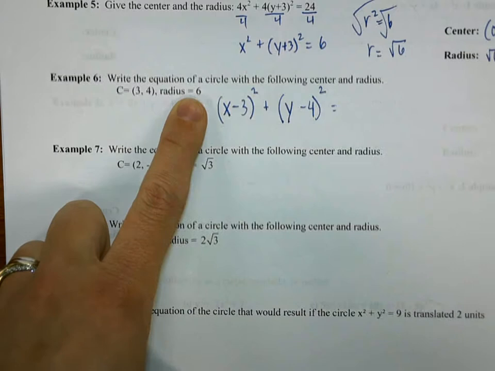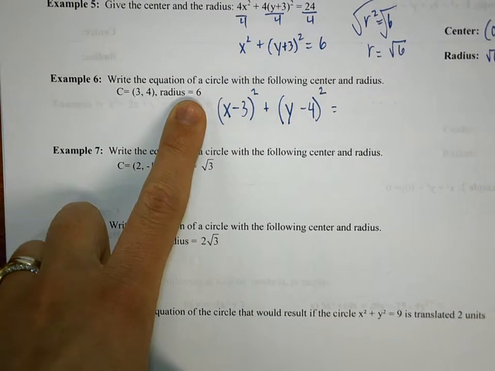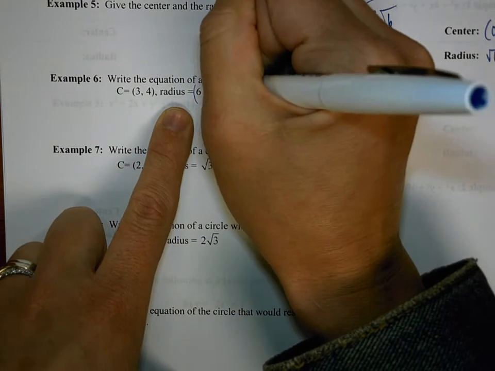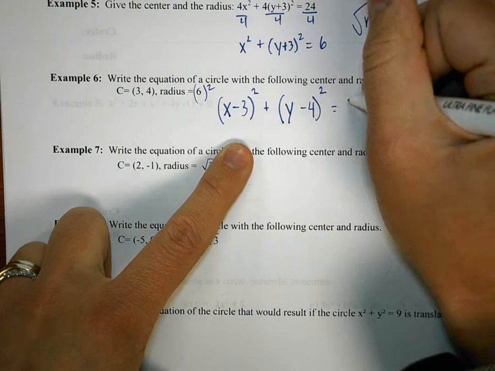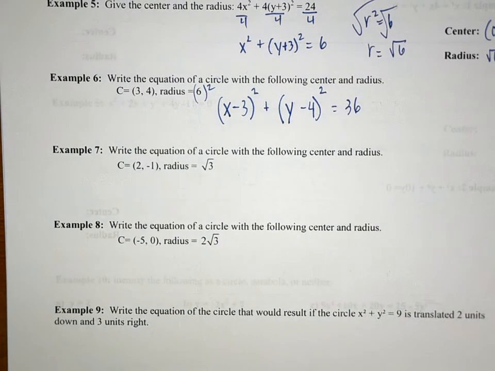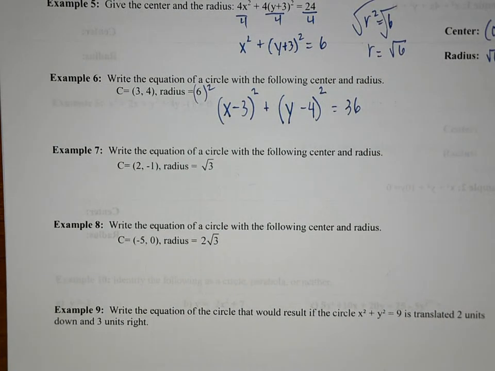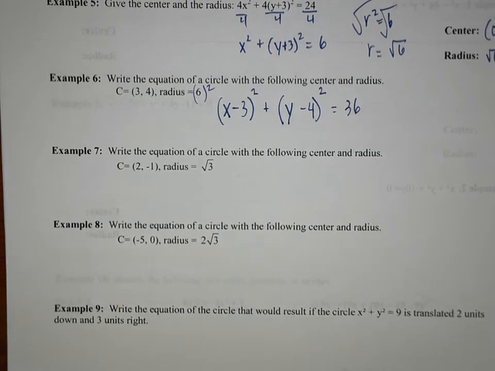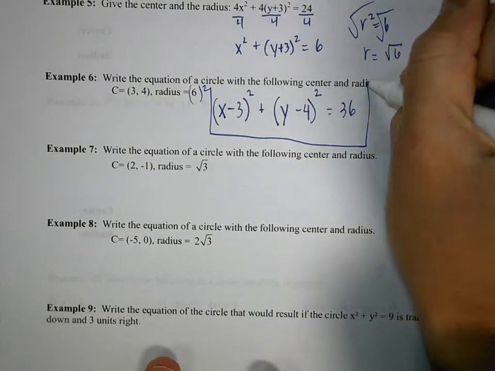And this is my radius. In order to get the number at the end, what do I need to do to that? Square this. Okay, and 6 squared is 36. And you could always go backwards to double check that you did it correctly, like pulling them out and seeing if you get the same center and square rooting to make sure you get the same radius. And that is your answer.